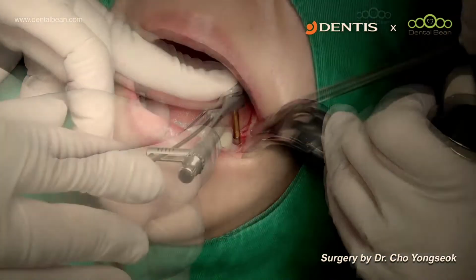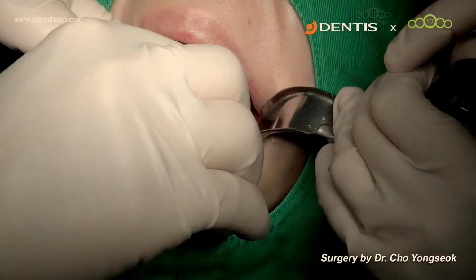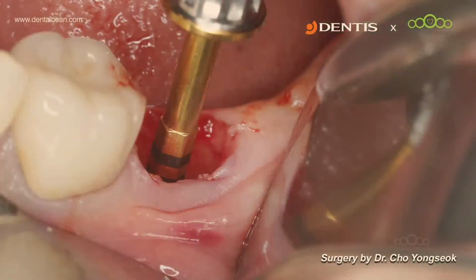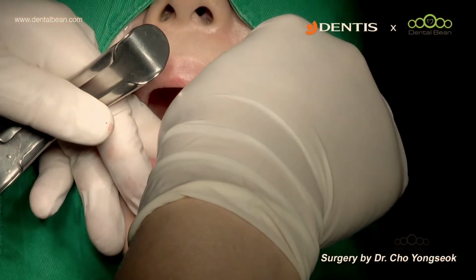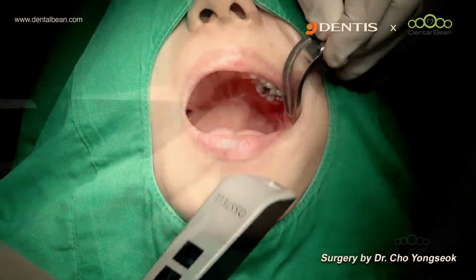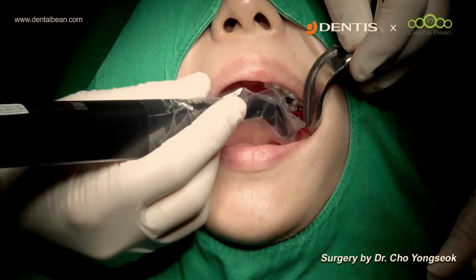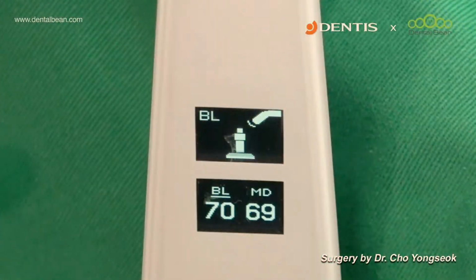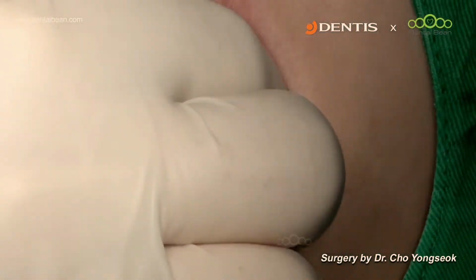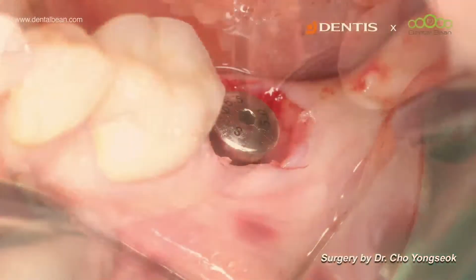Torque was really high. Depth more than 5 millimeter. Path controlled, watching the adjacent number 7. Here I connected the healing abutment and finished the surgery.